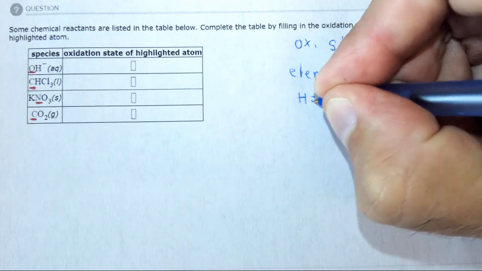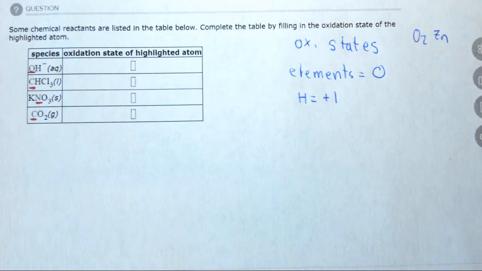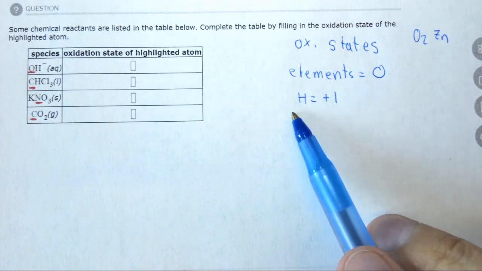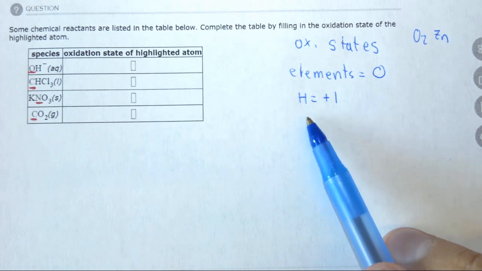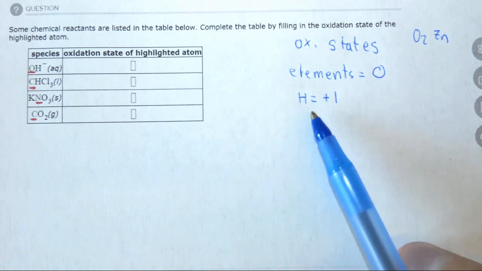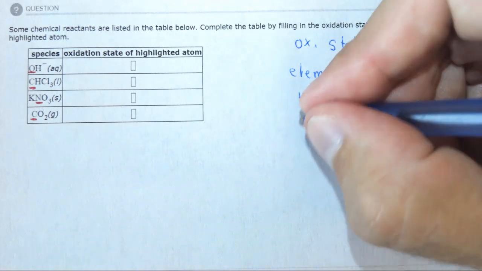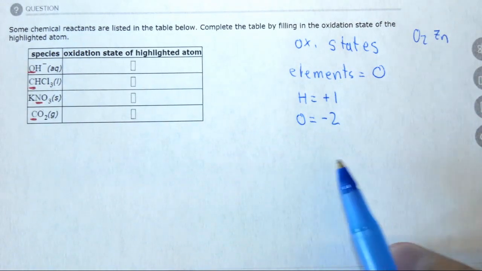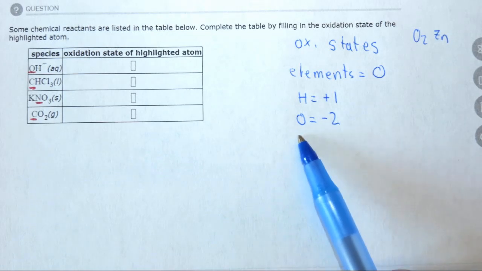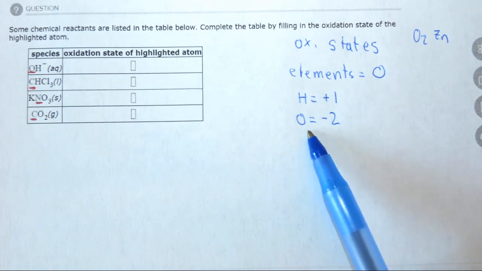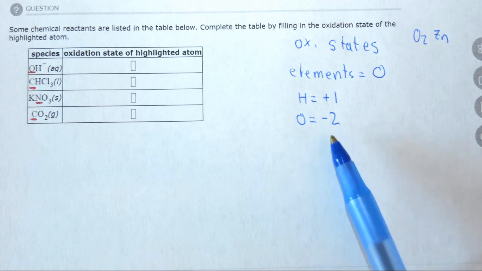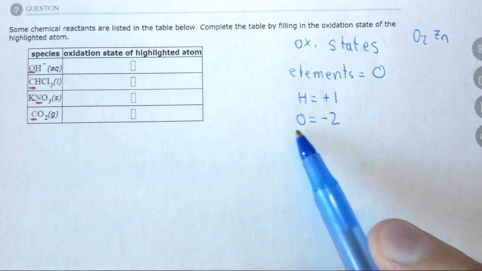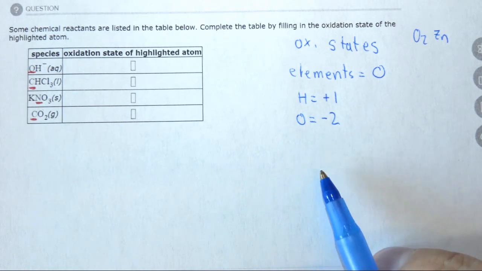Typically, hydrogen has an oxidation state of +1. There are cases where it's with a metal, like in CaH2, where it's -1, but it's generally +1. Oxygen generally has an oxidation state of -2. This is the case for most compounds, but there are exceptions, like in peroxides, it doesn't have an oxidation state of -2. And in fluorine compounds, you can actually have a positive oxidation state on oxygen.